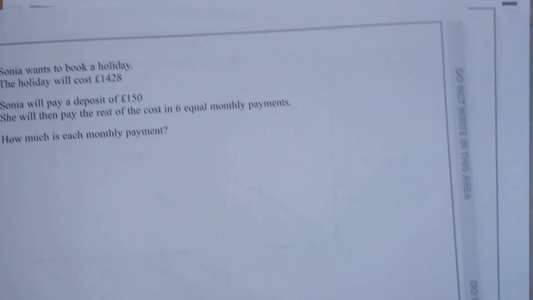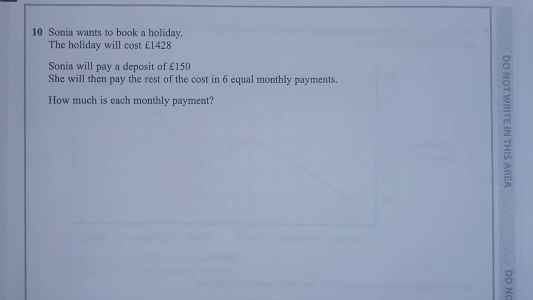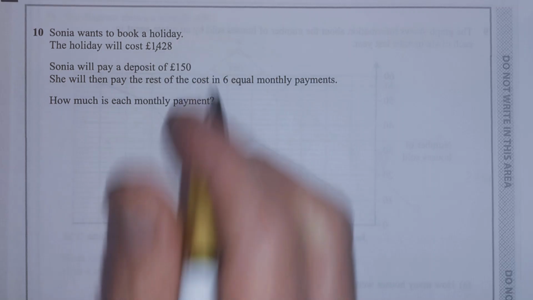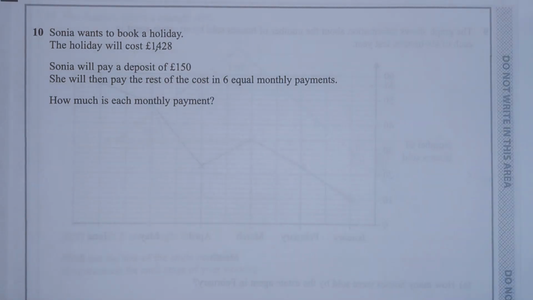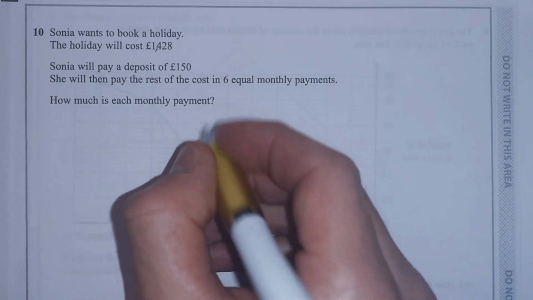Question 10. Sonia wants to book a holiday. The holiday will cost £1,428. Sonia will pay a deposit of £150. She will then pay the rest of the cost in 6 equal monthly payments. How much is each monthly payment? And this is for 3 marks.